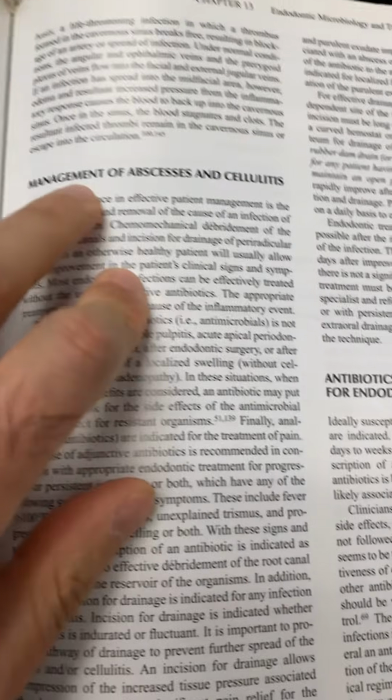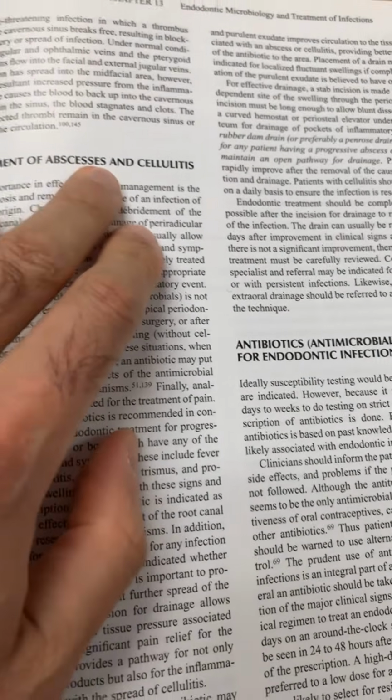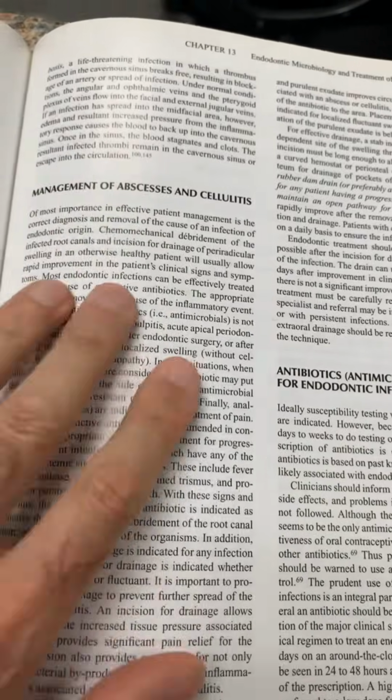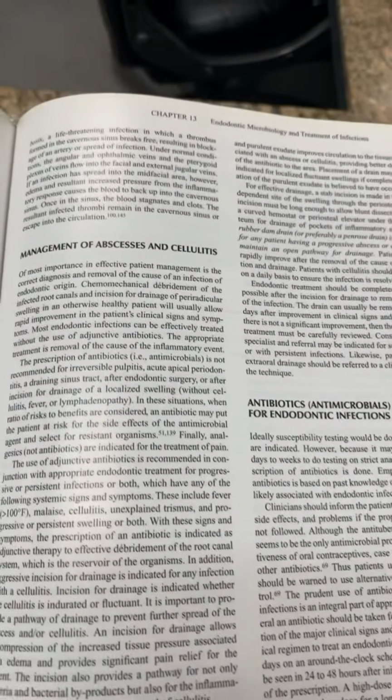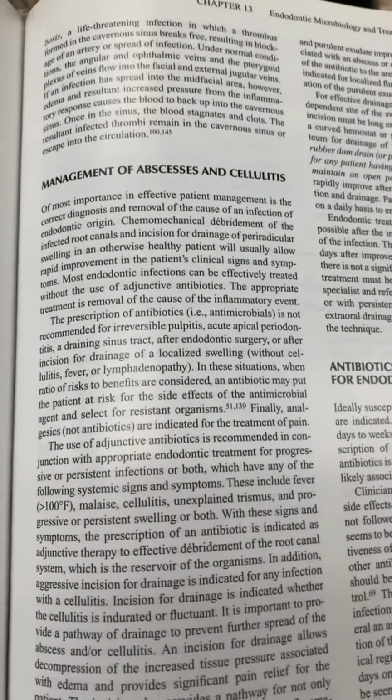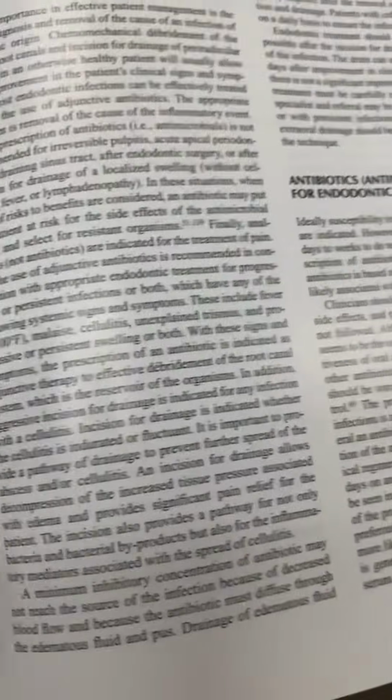Okay, let's talk about management of abscesses and cellulitis. In other words, let's talk about when to prescribe antibiotics and when not to prescribe antibiotics.